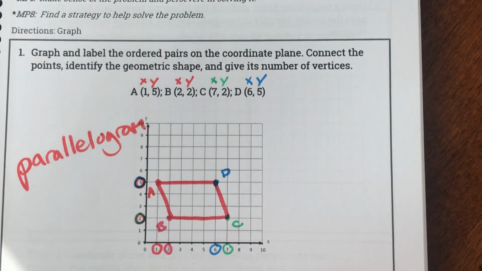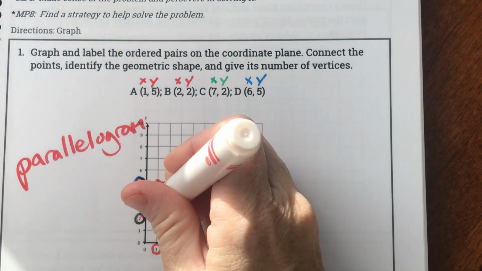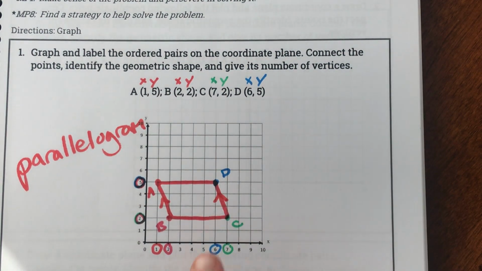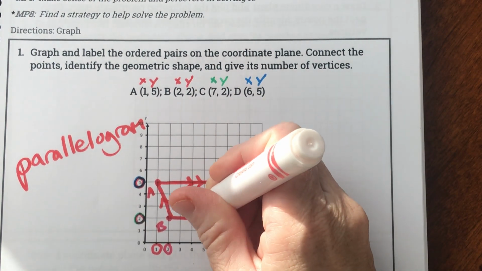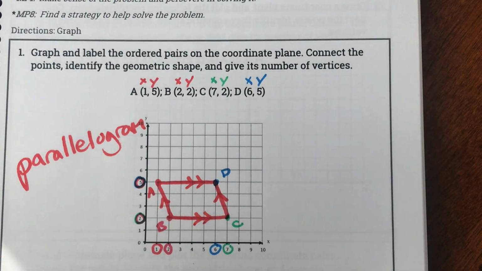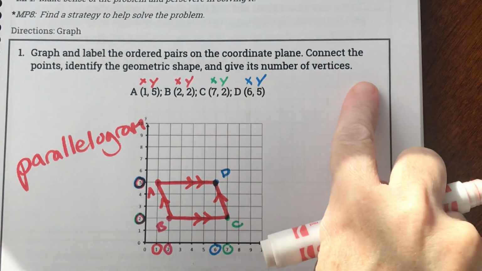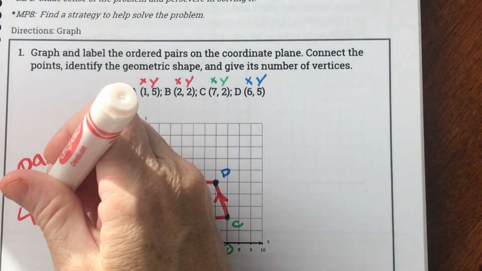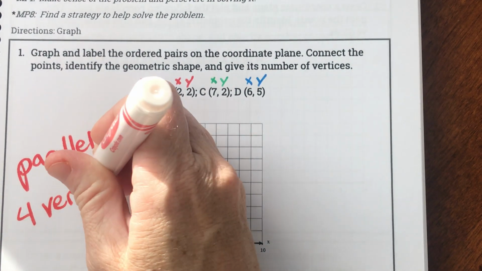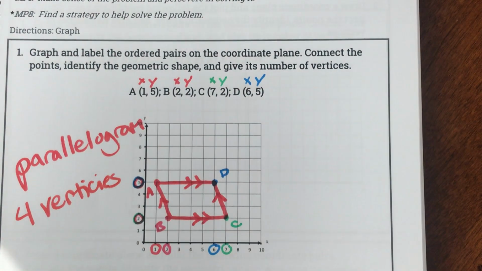And the reason is because a parallelogram has two sets of parallel lines. So that line and that line are parallel. And this line and this line are also parallel. So that makes that a parallelogram. And then our last set of directions say give its number of vertices. It had 1, 2, 3, 4. So we could say 4 vertices. Okay, ladies and gentlemen, I'm going to turn the page and let's do one more.